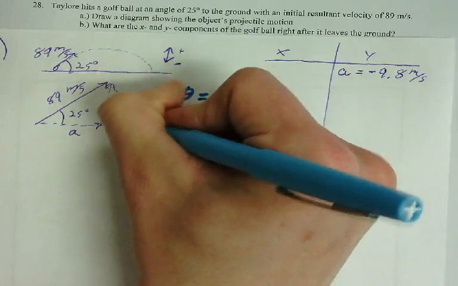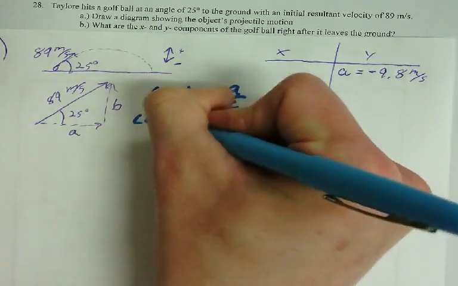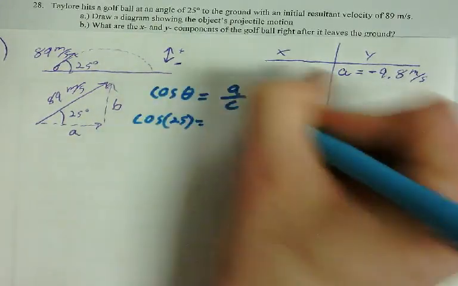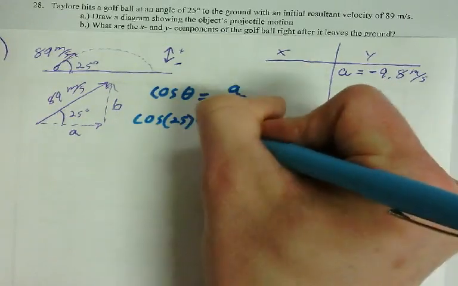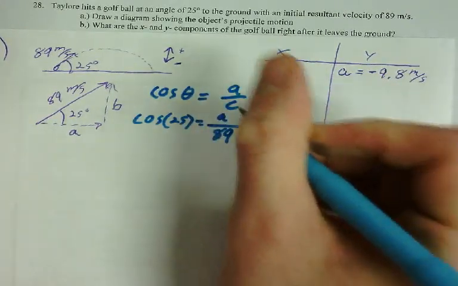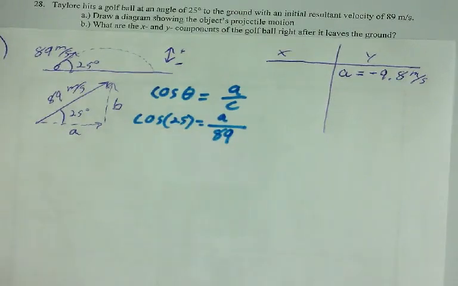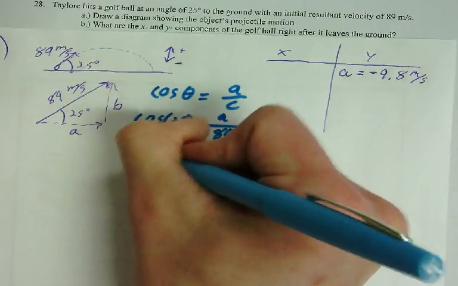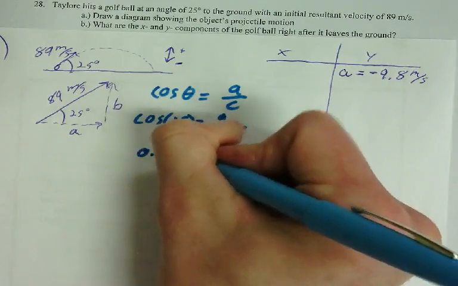So cosine of the angle's 25. A is what I'm solving for. C is 89. So I figure out what the cosine of 25 is first. And the cosine of 25 is 0.906.